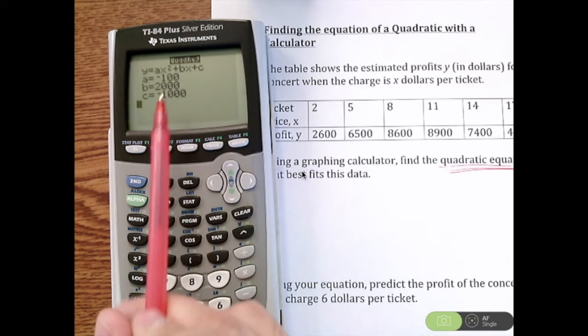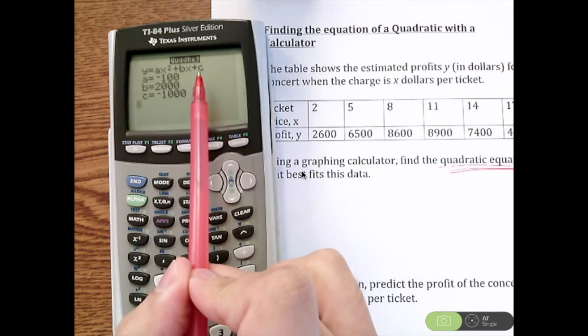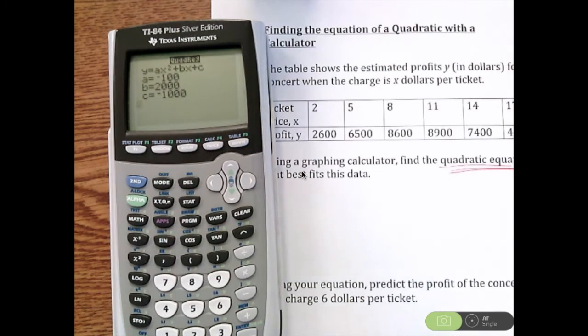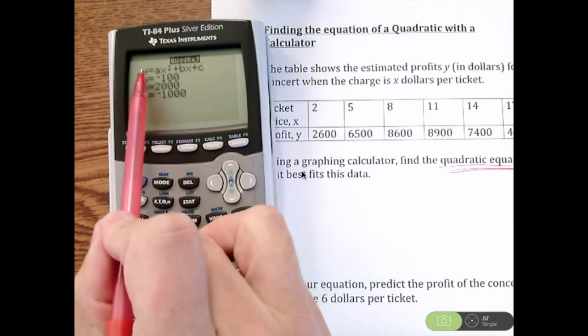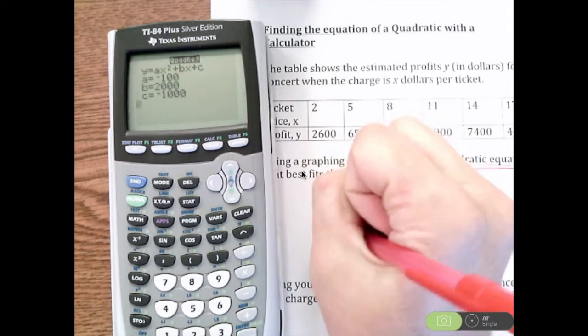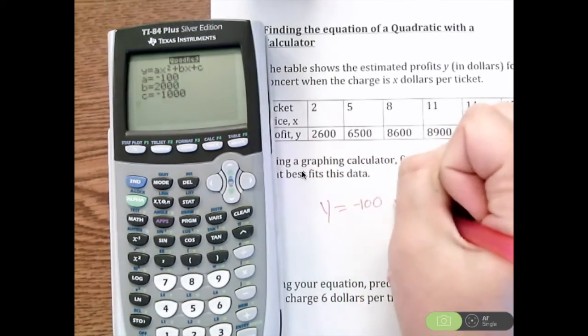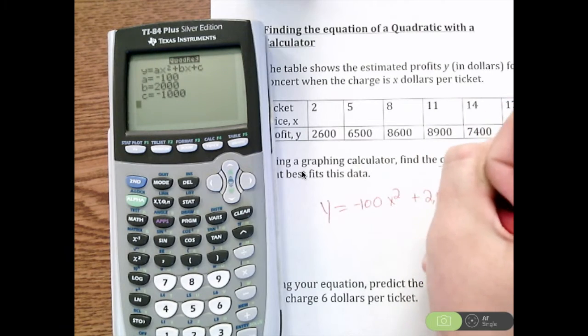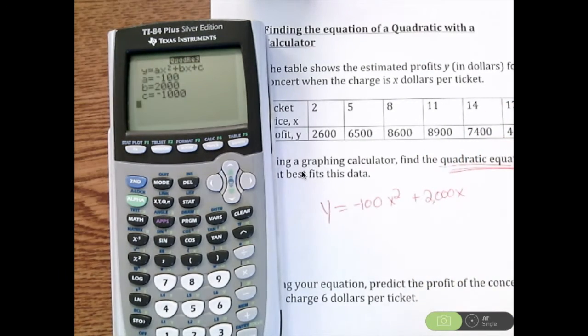So it tells us y equals ax squared plus bx plus c, and it tells you what a, b, and c are. So all I'm going to do is rewrite this top line, but fill in a, b, and c. So I'm going to have y equals negative 100 x squared plus 2000x minus 1000. So I just took all the information in my calculator and wrote it all out.